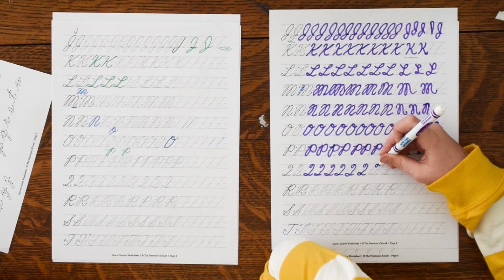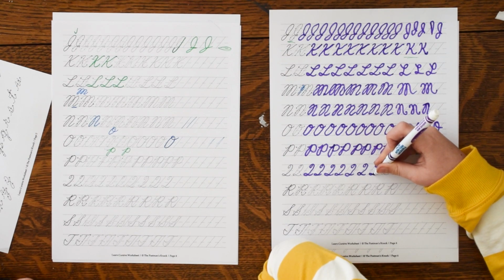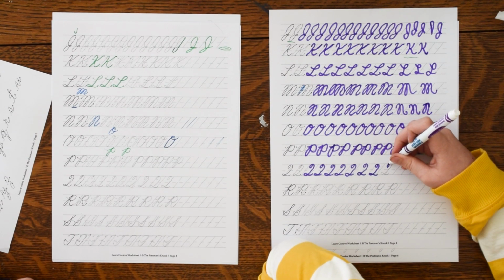Run for your money? Keep going. That's weird. Run for your money is an expression that means it might give you a little bit of a tough time. Oh.